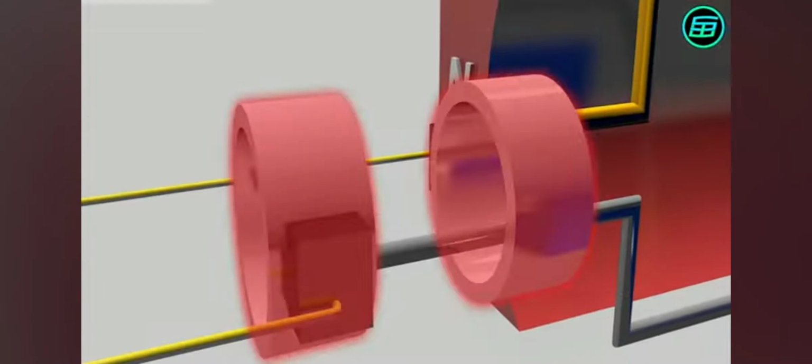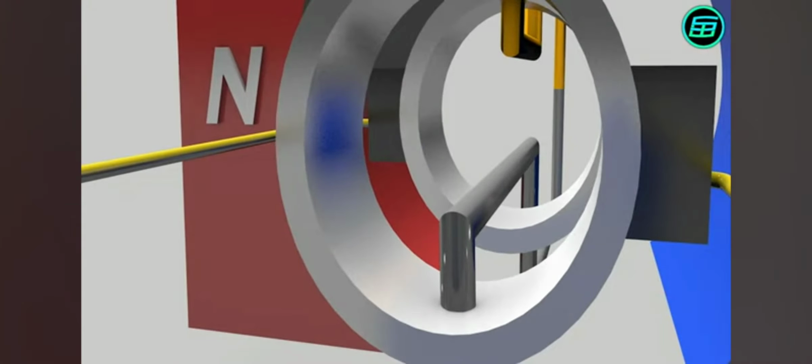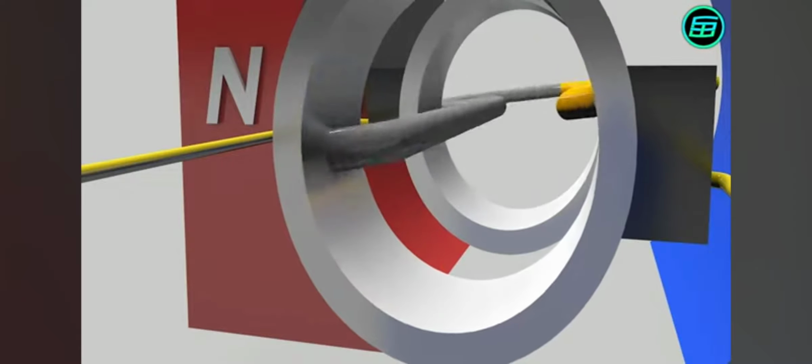These parts are called slip rings. They're also made of metal and are connected to the armature. The slip rings and the armature rotate together.